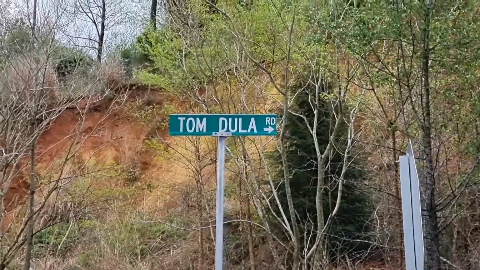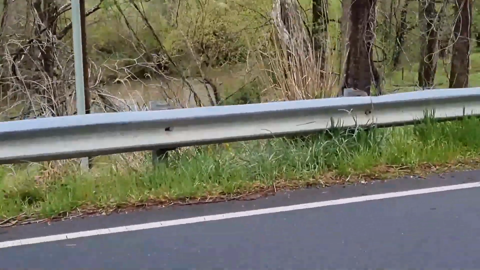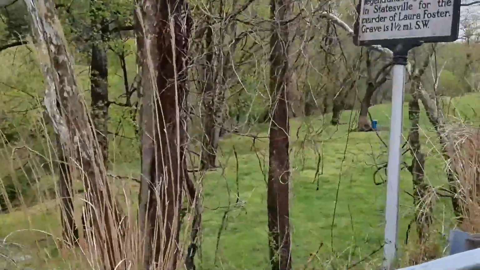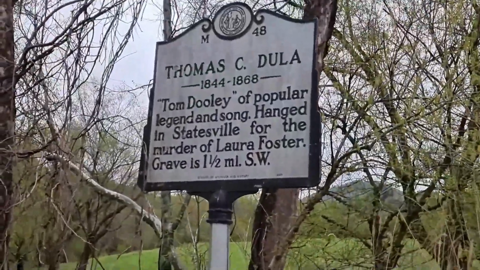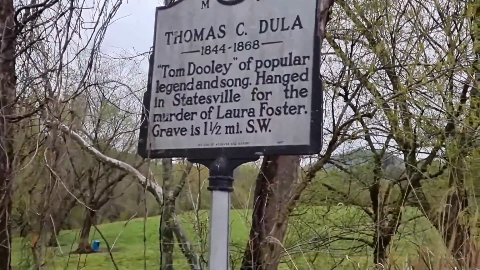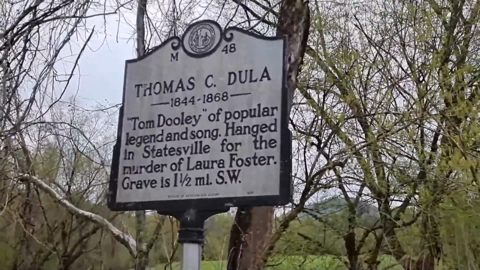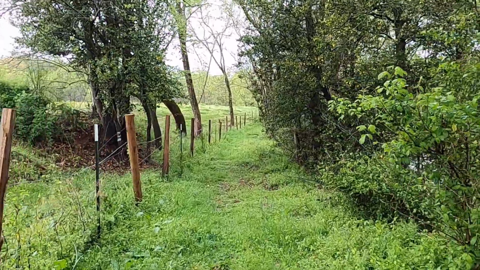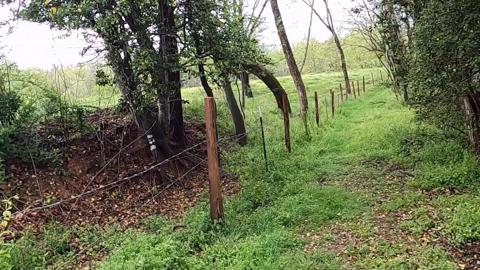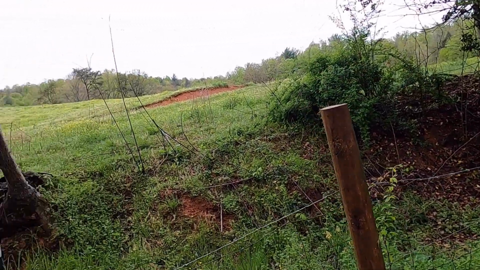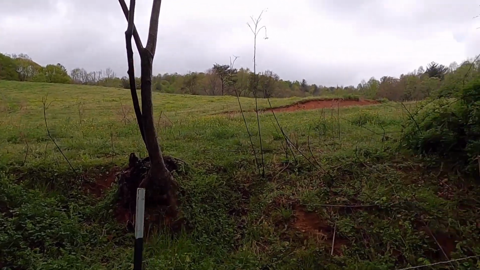As you can see, I'm right now at Tom Dooley Road, and this is the road where Tom's grave is. Over on the other side of 268 is a historic marker telling about Tom Dooley's grave, and that is where I will go next and end this video with a look at Tom's grave. This small path leads to Tom Dooley's grave. He was buried in a family cemetery belonging to his grandfather Bennett Dula, whose house was on top of this hill. It's long gone, nothing is left.